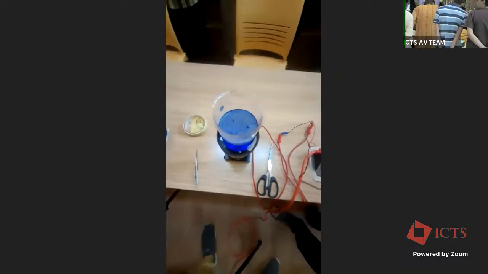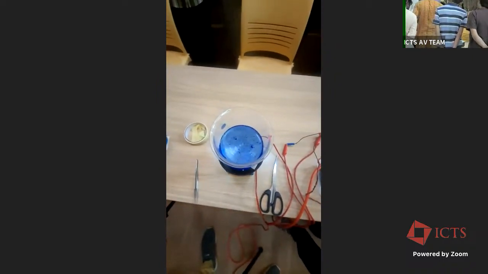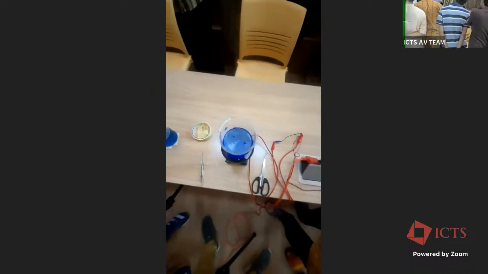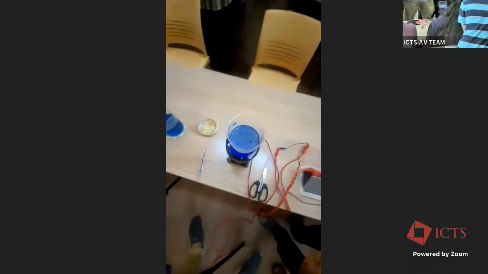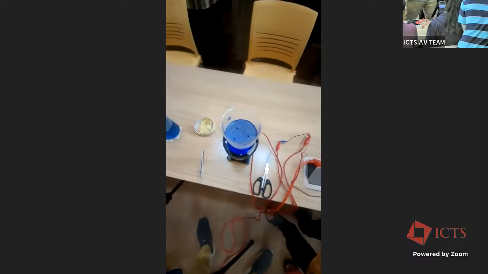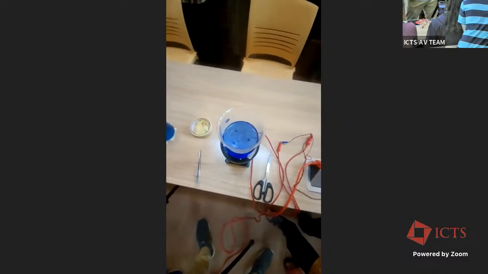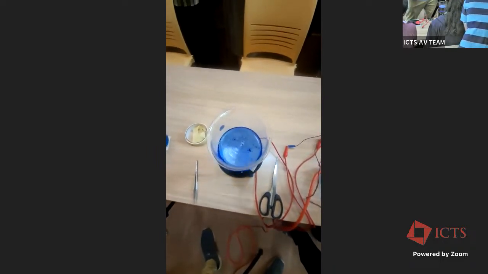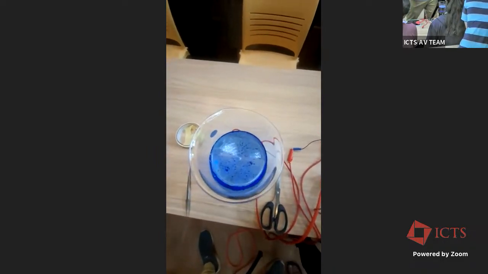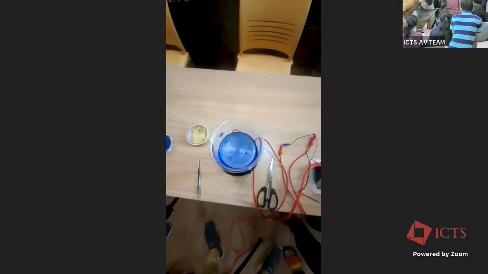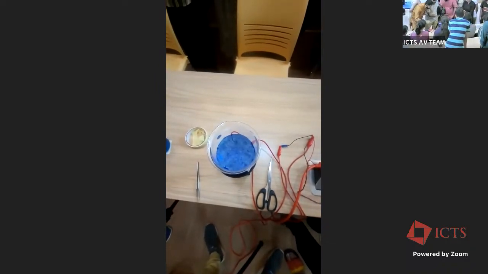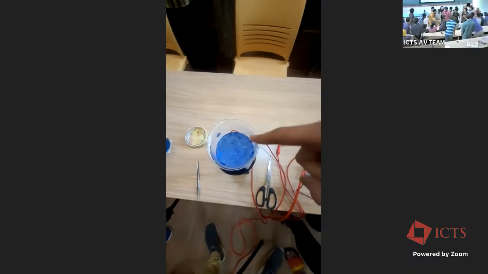I just want to say that this is the simplest thing, just a beaker kept on a vibrating table. That's all. There's nothing very difficult in this. We've just colored it to make it visible. So now I gradually change the frequency. Now the frequency is 30 hertz. You can see very violent movement in the surface.